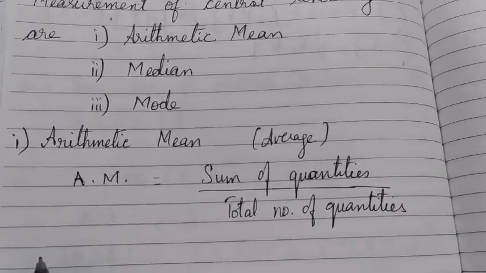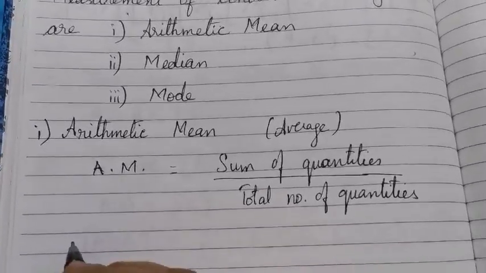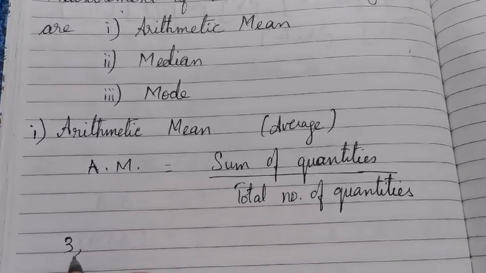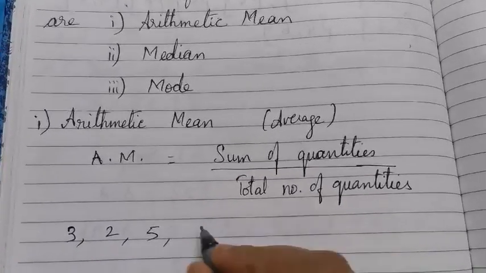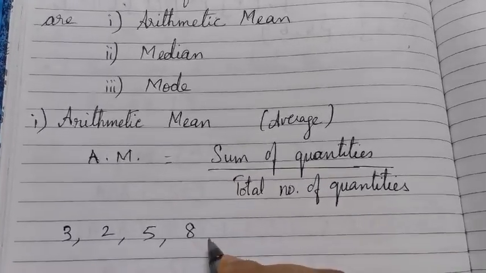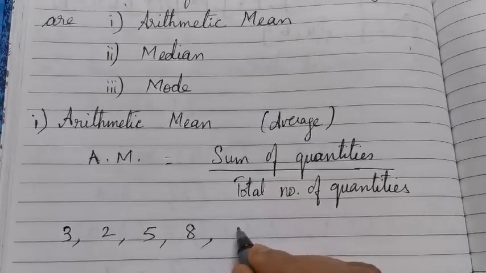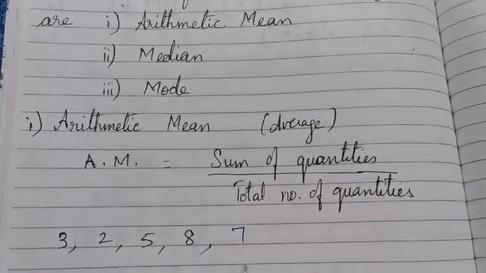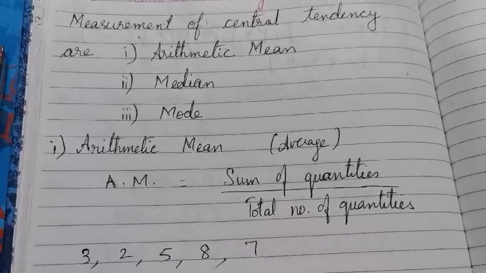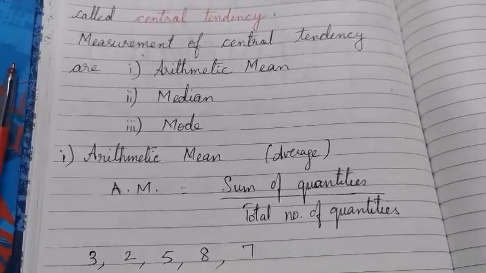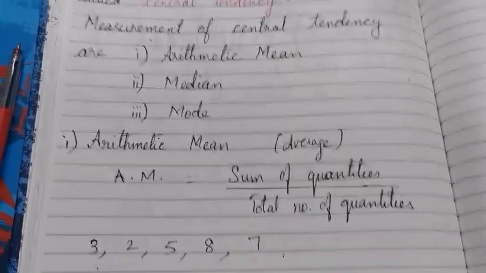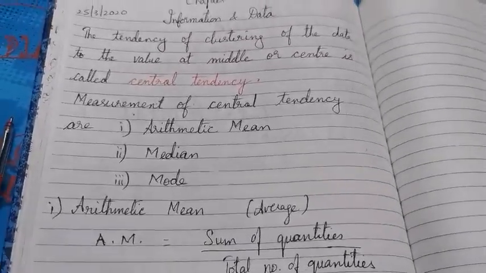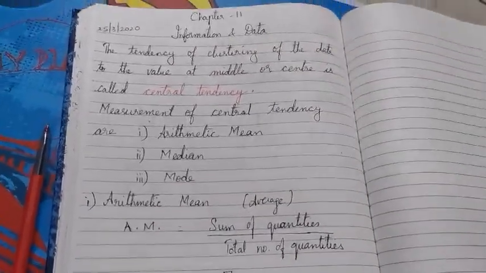So I have a data: 3, 2, 5, 8 and 7. For now, for today's class, we will see only small quantities. Now there are only 5 in total. So today we will see only small amounts of data.